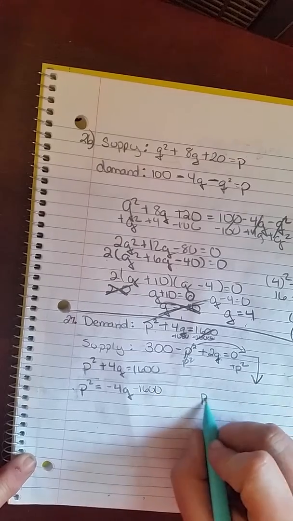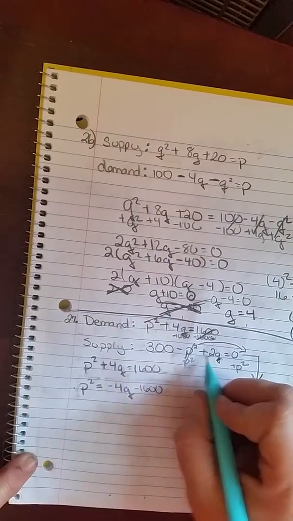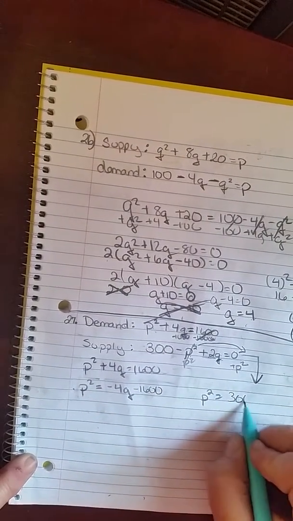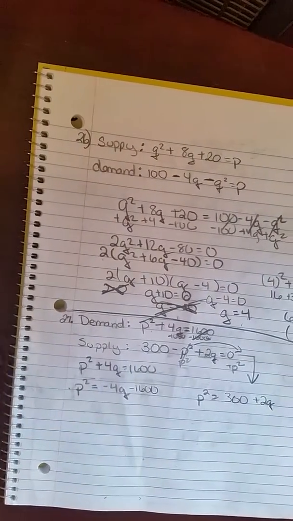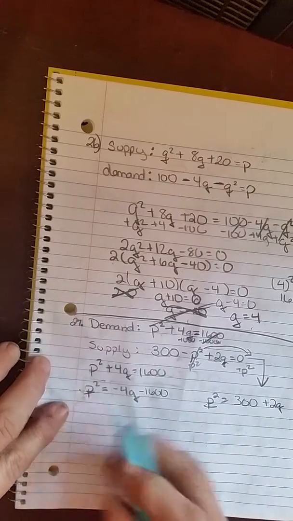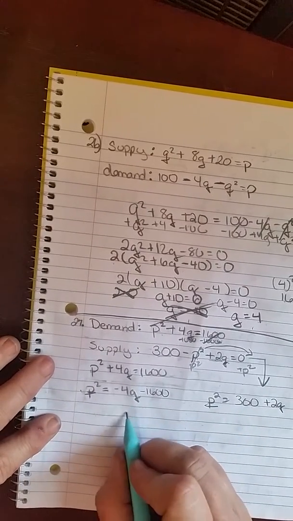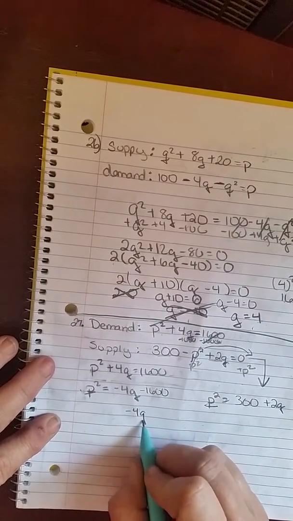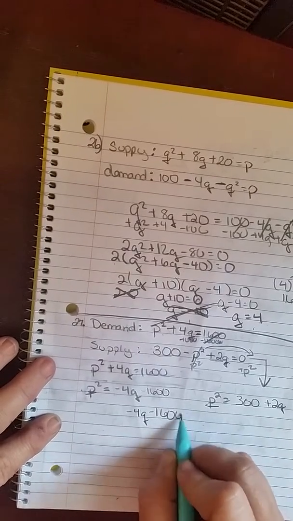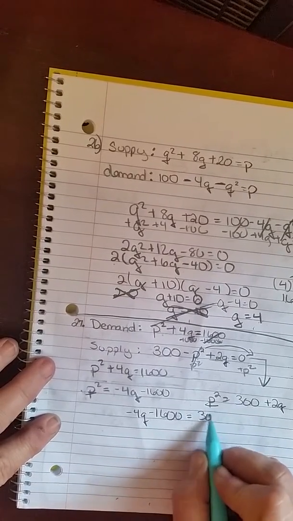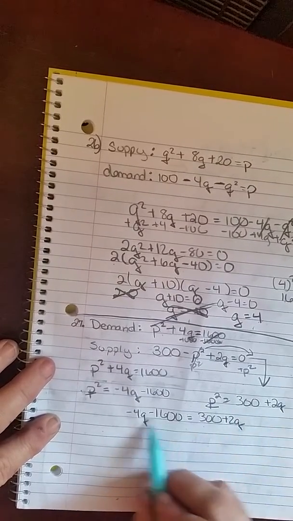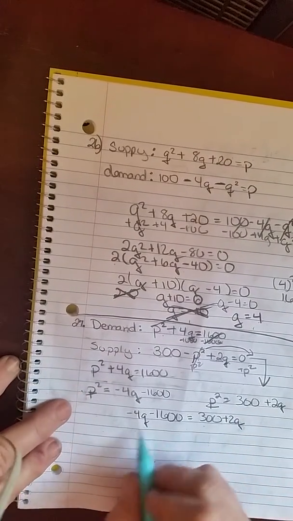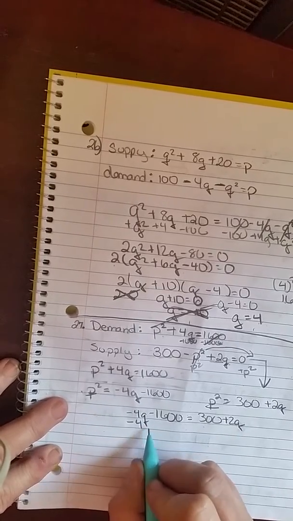So I have P squared equals 300 plus 2Q. Technically, because P squared and P squared are the same thing, we can put these together. See how we have one variable?